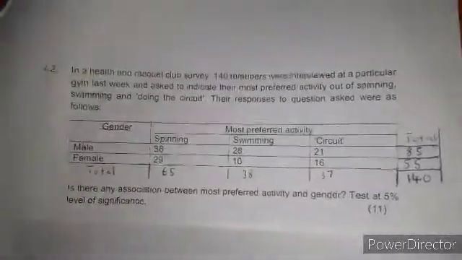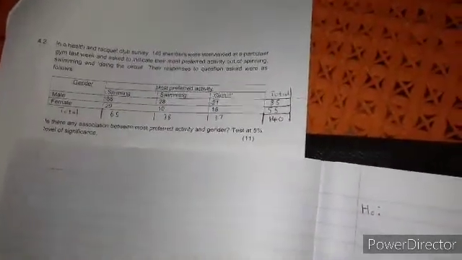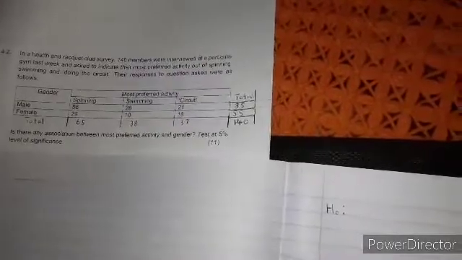Step number 1. Formulate the null and alternative hypothesis, which is H naught and HA. H naught states independence of the variables, always, which means most preferred activity is independent of gender.